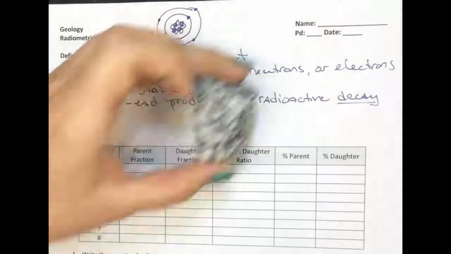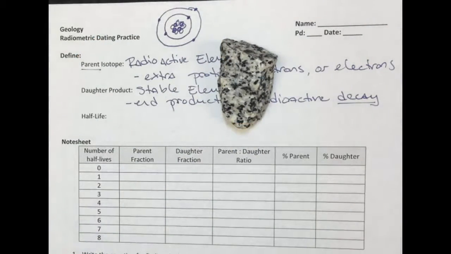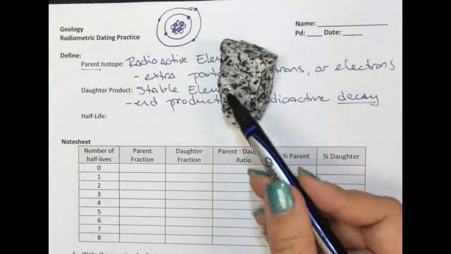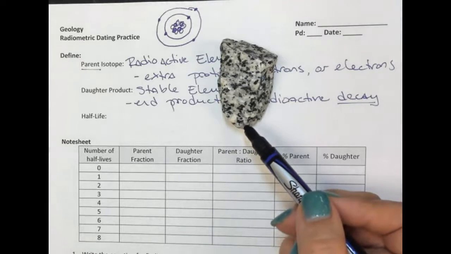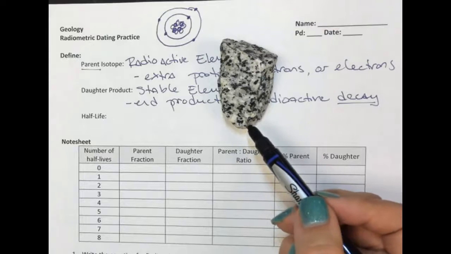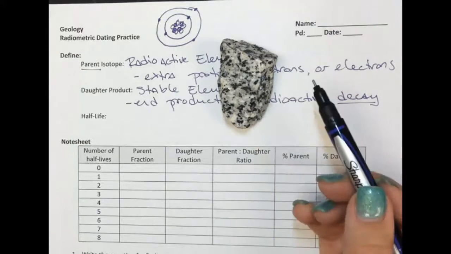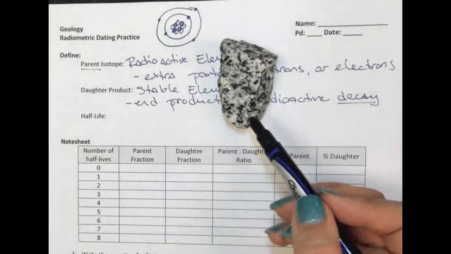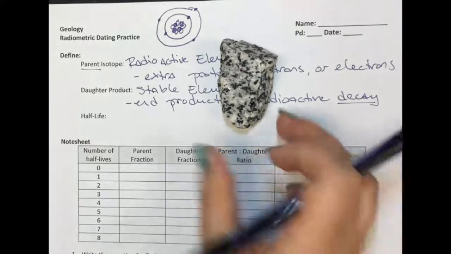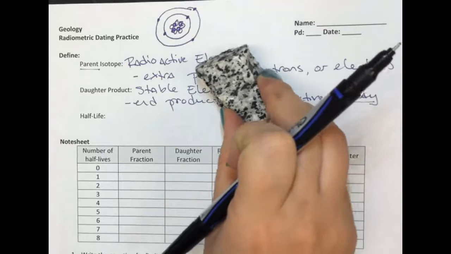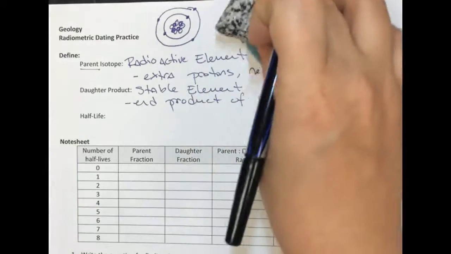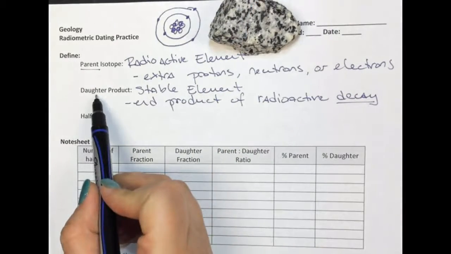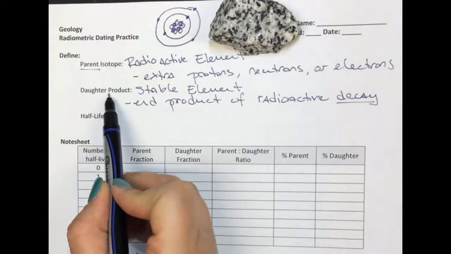So for example, here I have a piece of diorite. This diorite potentially has radioactivity. Most rocks do have some small level of radioactivity. As we're sitting here, it could be giving off extra electrons or neutrons or protons and stabilizing out, but it's not changing size or shape or color or anything. It's just undergoing this invisible change that we call radioactive decay. It's becoming more and more stable, like our daughter products.